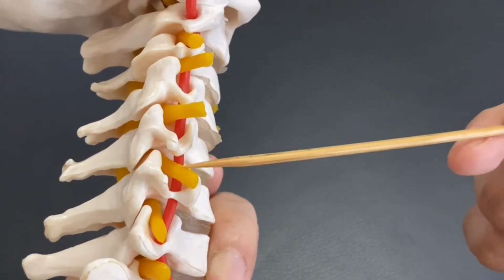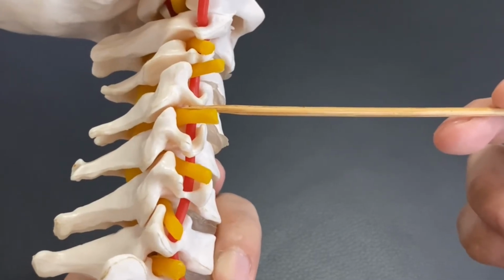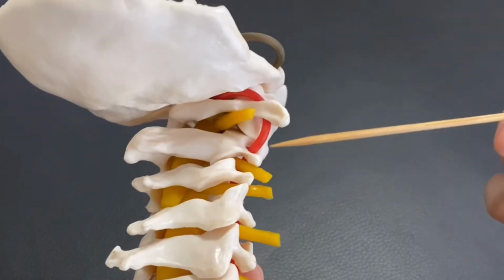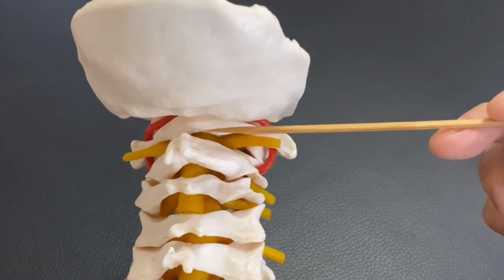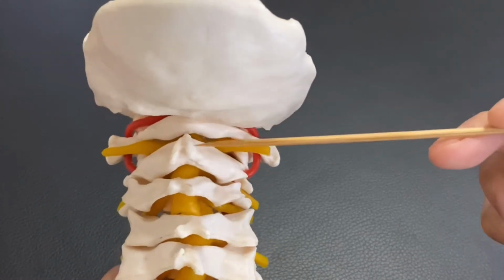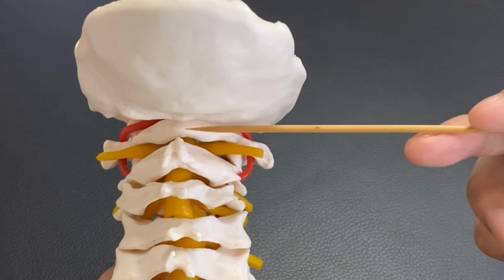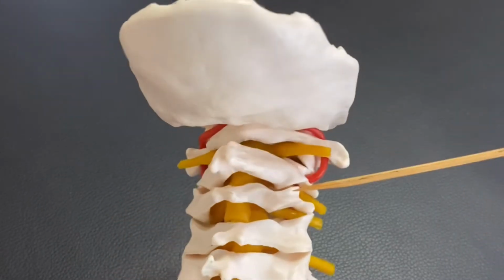This is the vertebral artery. This artery is very, very important because it goes inside the cranium, and arteries from the vertebral artery go deep to the brain, such as the brainstem, cerebellum, and part of the cerebrum.